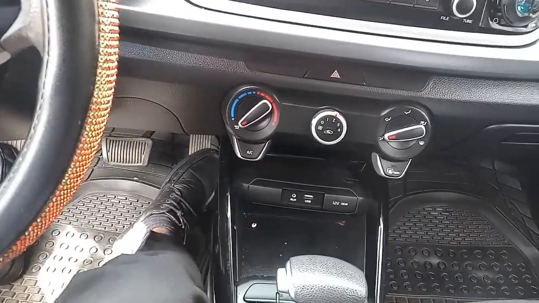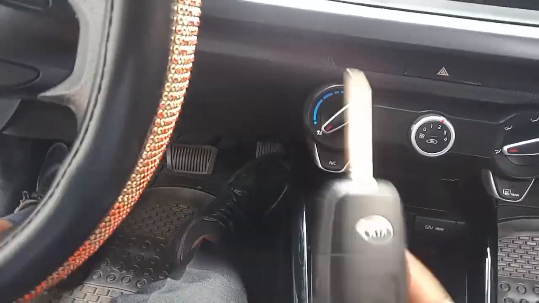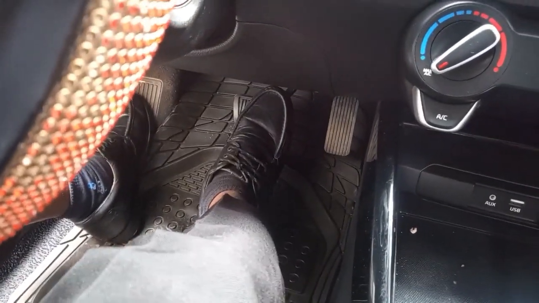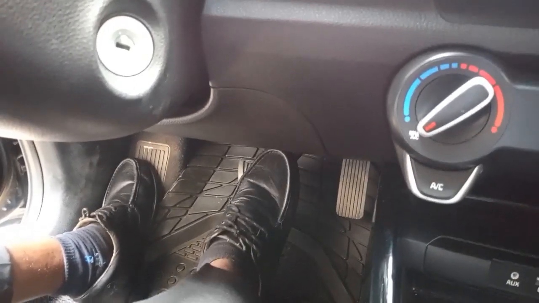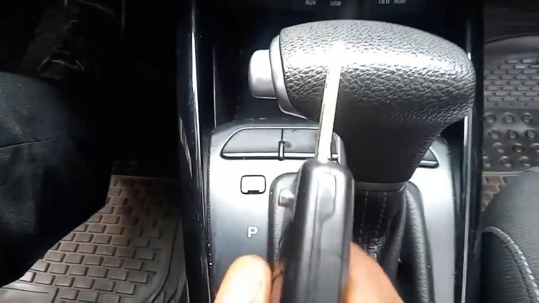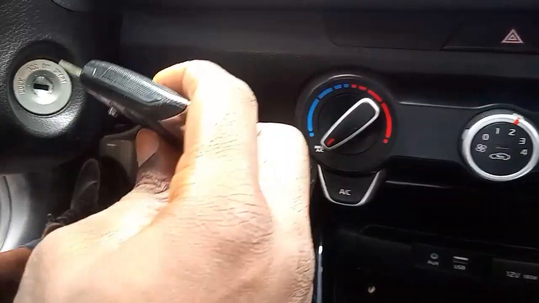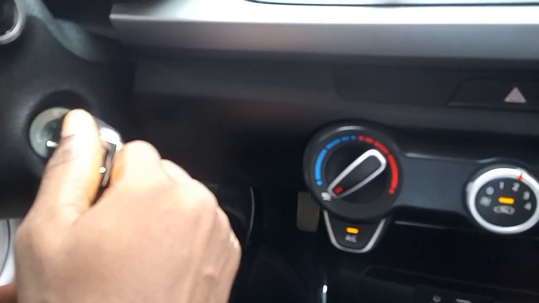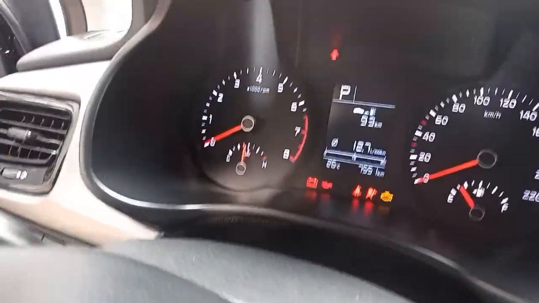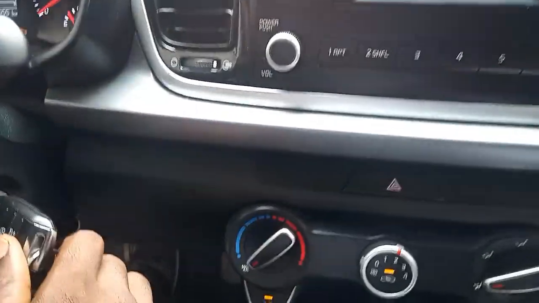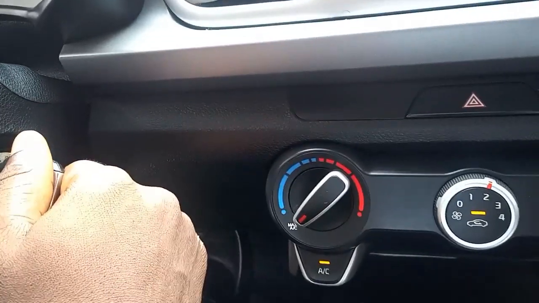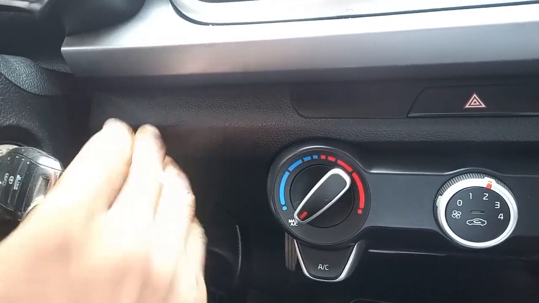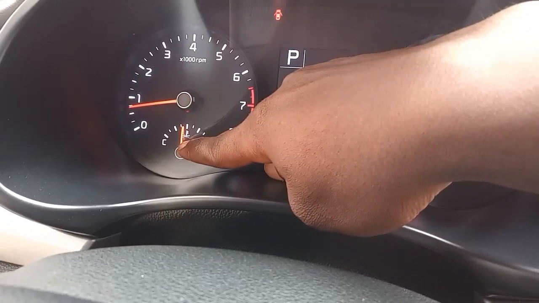Before you start your engine, you adjust your seat and put on your seat belt. We want to start the car. Make sure that your leg is on the brake, and once your leg is on the brake, confirm that the gear lever is on park. Slot in your key here, then you turn it once, turn it again. You discover that the ignition light is on but the car doesn't start. Then you turn it again, and it will turn back. This is the temperature.